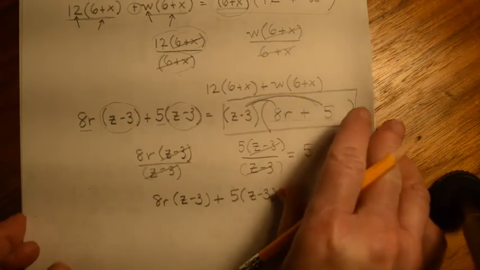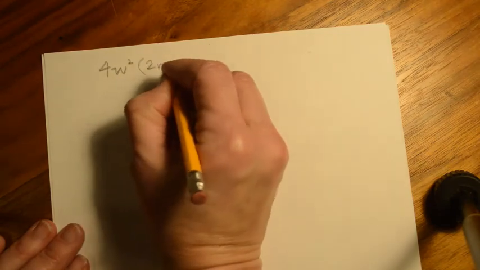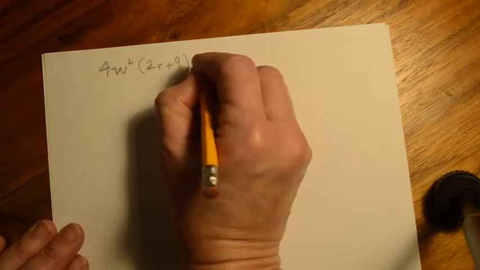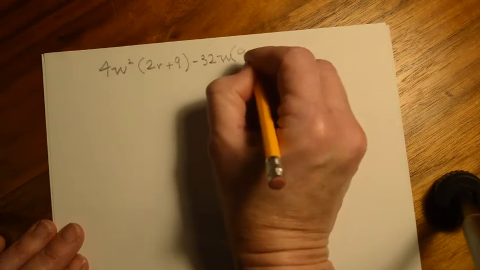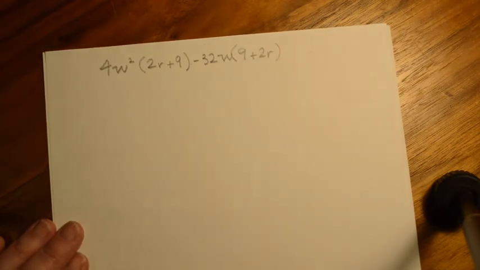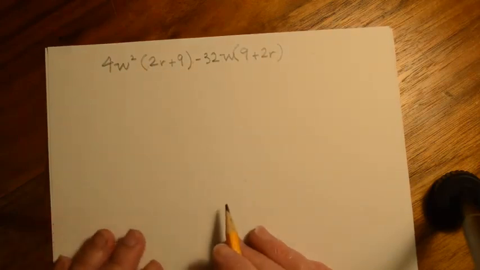Okay, let's try one more like this, and then I'm going to give you some harder problems to try. Let's say we have 4w squared times 2r plus 9 minus 32w times 9 plus 2r. We've got a couple things going on here.